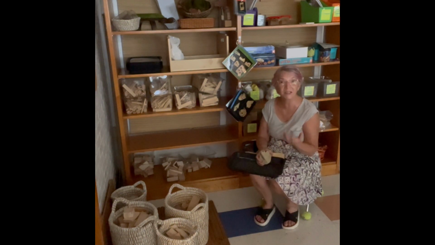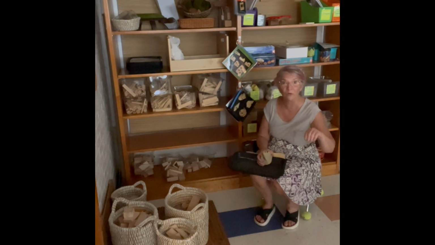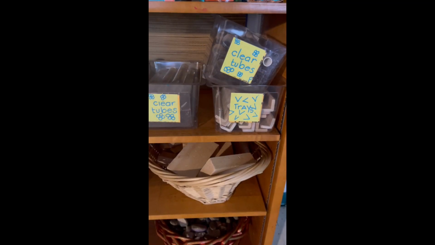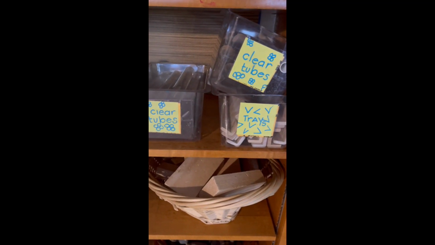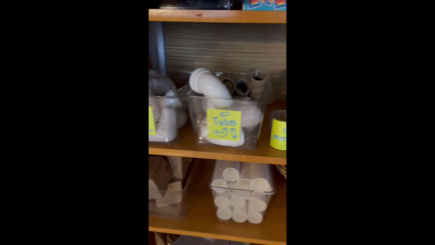How can you make something stand? How can you make something stay together? How can you make the marble go through exactly the way you want? That's called engineering. We may have 20 students sharing all of these materials that we have here for Marble Run.